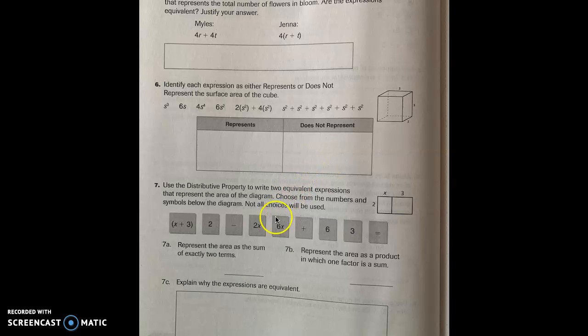Question number 7. Represent the area of this figure right here as the sum of exactly 2 terms. So 2 times what plus 2 times what will give us this first answer.